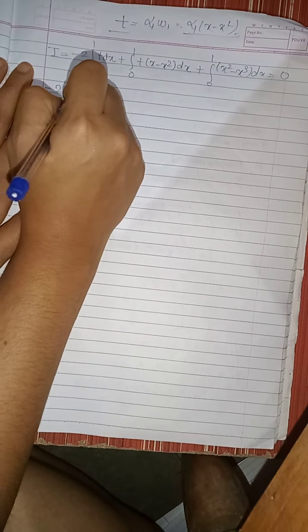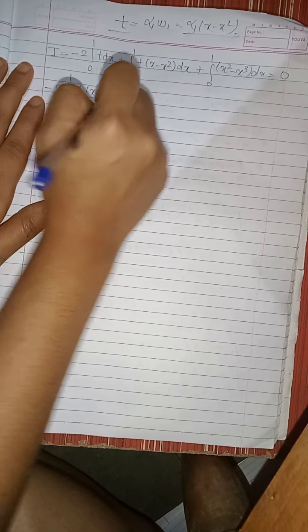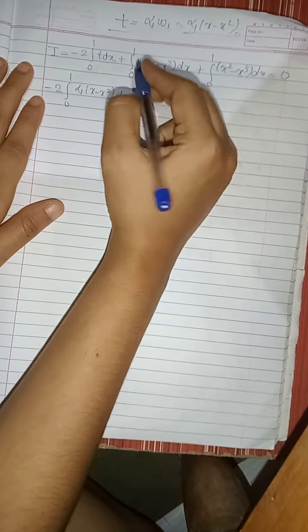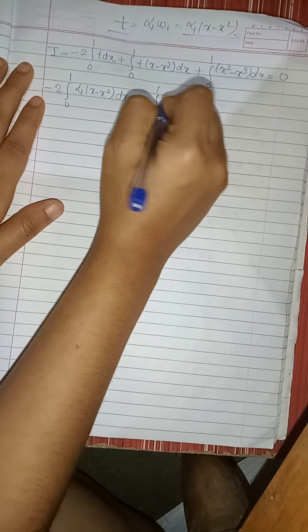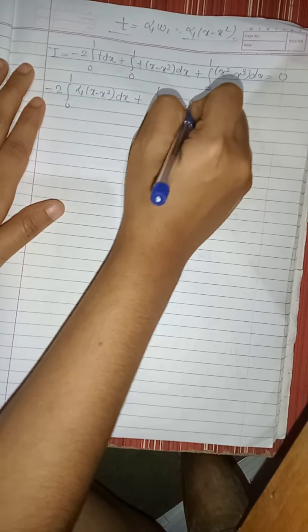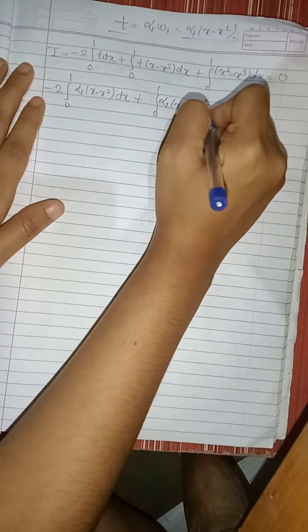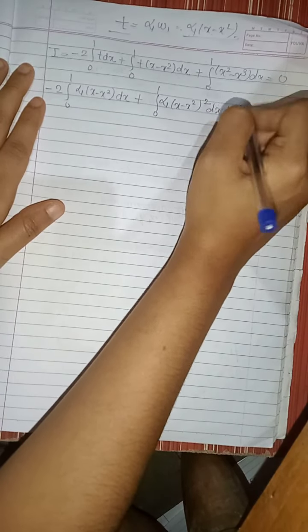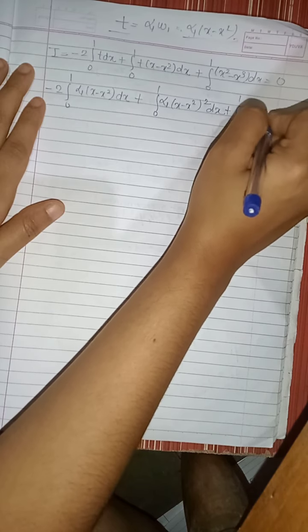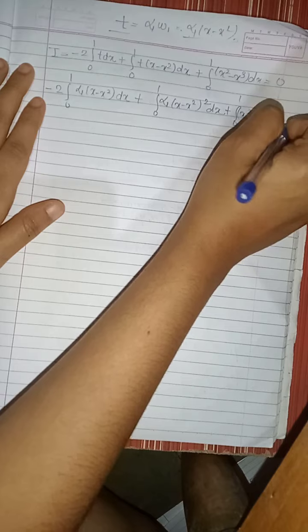Now we have already considered the trial function t as alpha 1 into w1, right? And w1 equals x minus x square, so instead of t you can substitute alpha 1 into x minus x square. So this will give you minus 2 integral 0 to 1 alpha 1 into x minus x square dx, plus alpha 1 integral 0 to 1 of x minus x square into x minus x square, the square of this, dx, plus integral 0 to 1 x square minus x cube dx as it is, which is equal to 0.